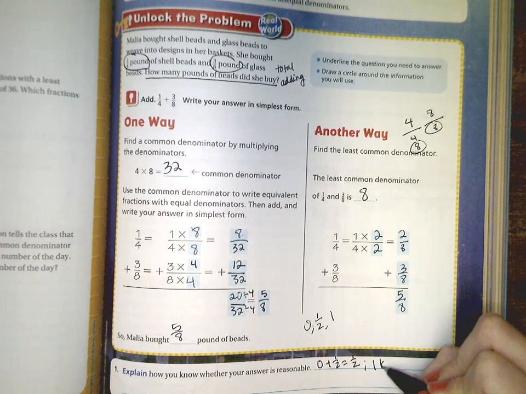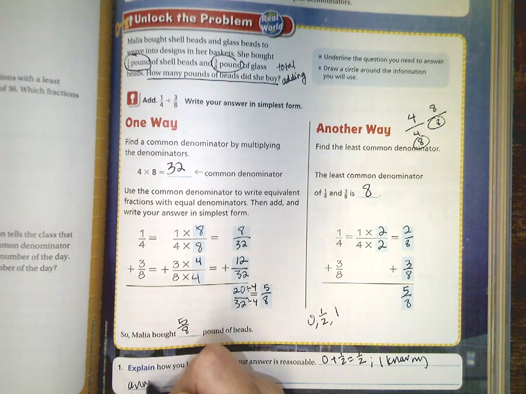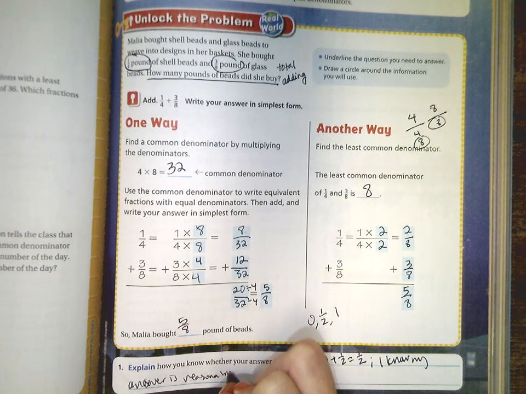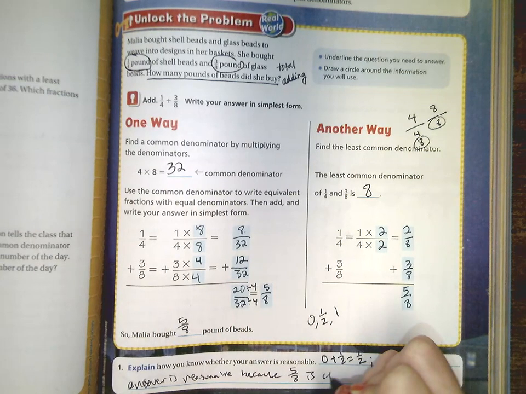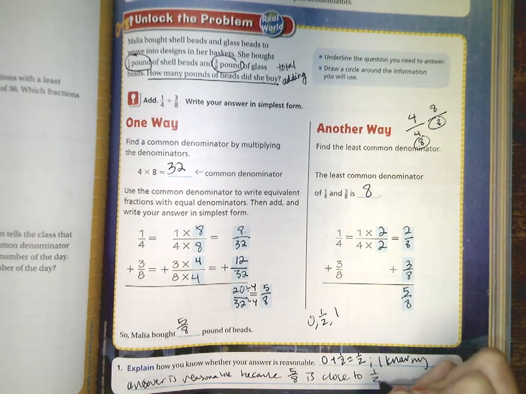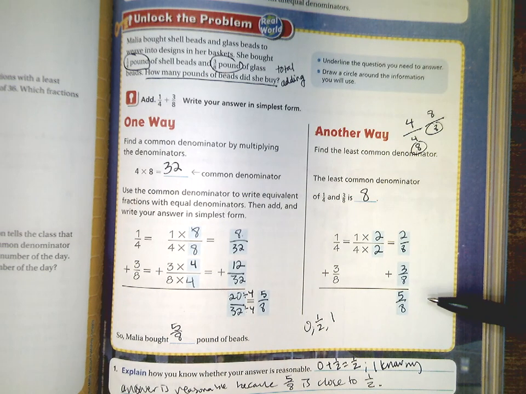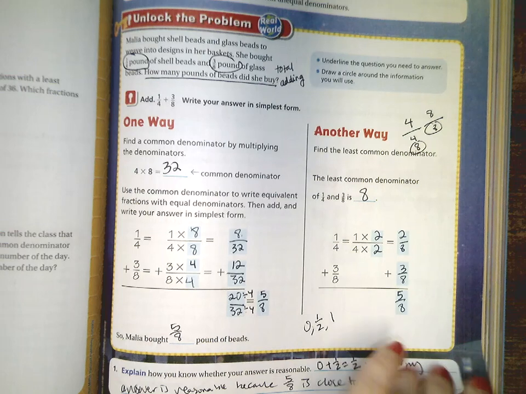So I know my answer is reasonable because 5/8 is close to a half. As simple as that. I know that 5/8 is just 1 over my halfway point, because halfway is 4/8. 5/8 is just a little bit over that, so my estimation is half. Therefore, my answer makes sense.